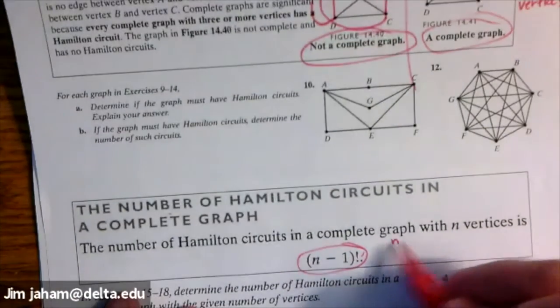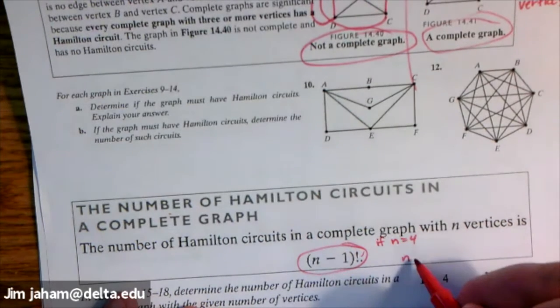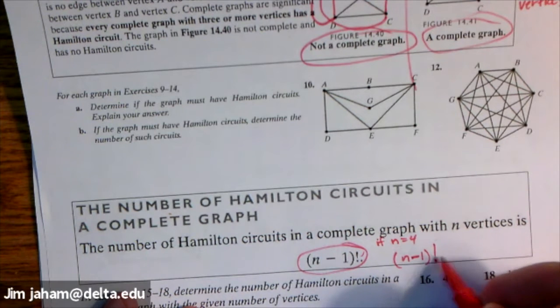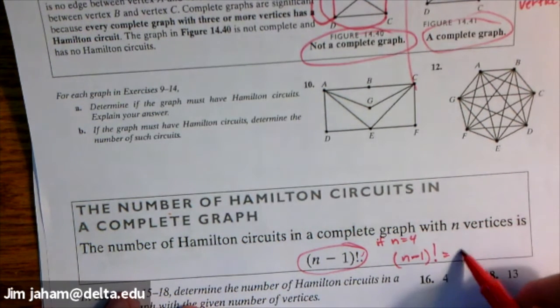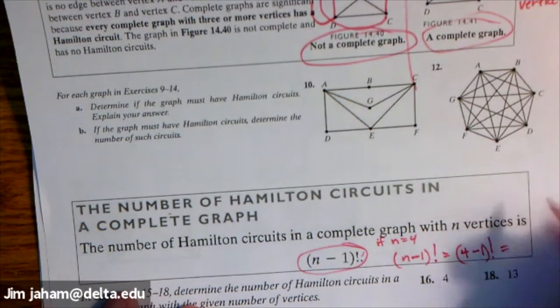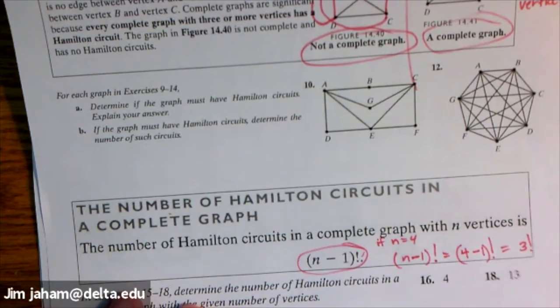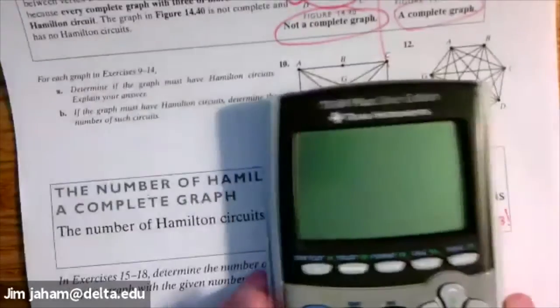So if n is equal to 4, and we put 4 in there, this is n minus 1 factorial. And this is a math function. And if we put 4 in there, we get 3 factorial.